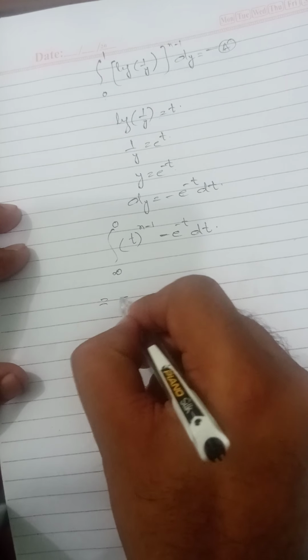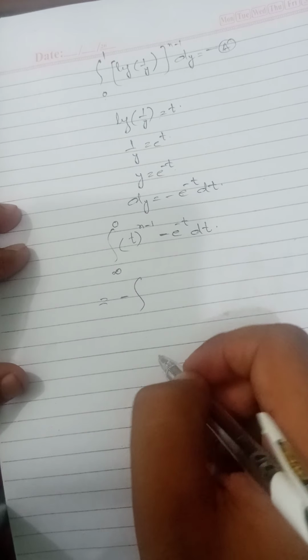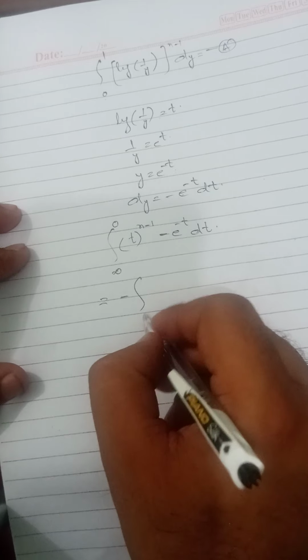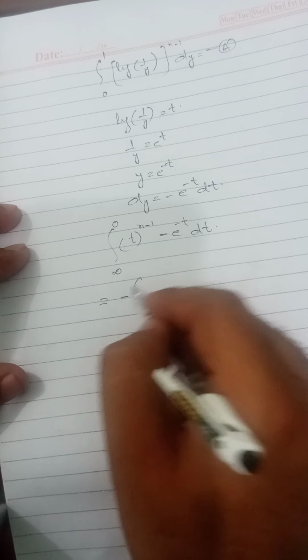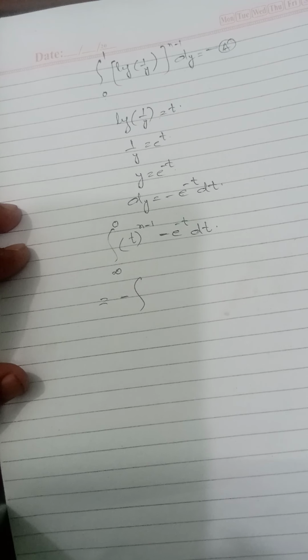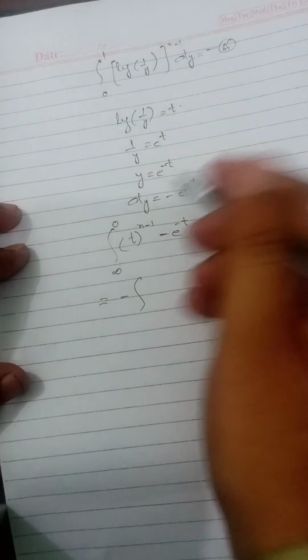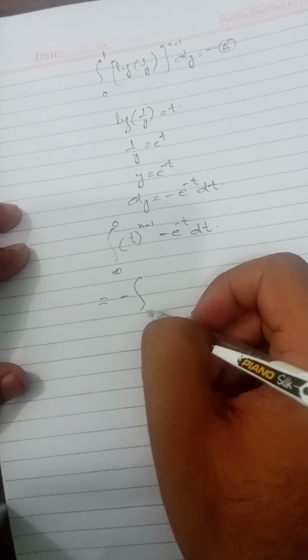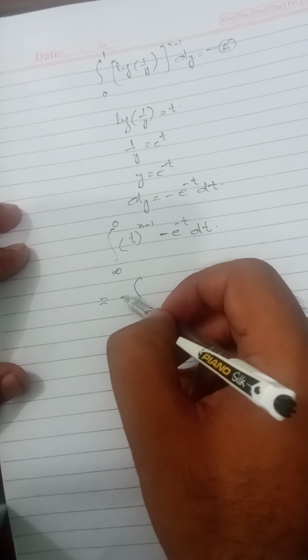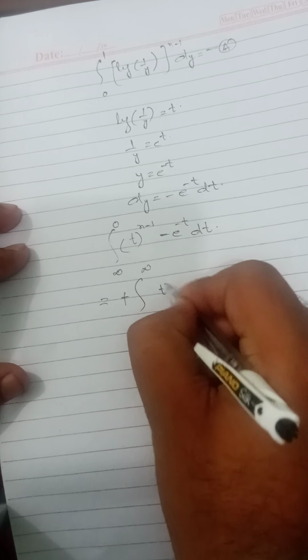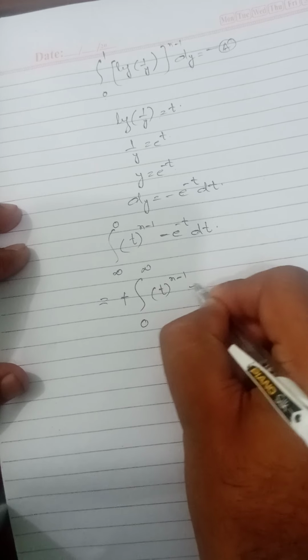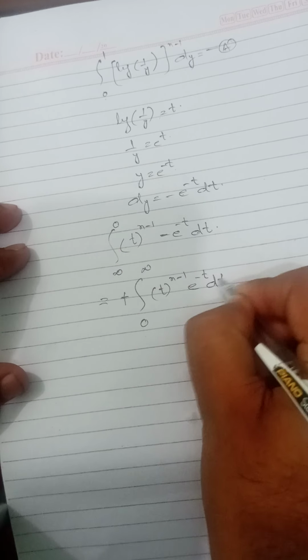This is the original integral. I'll now integrate this. By changing the upper and lower limits, there is a negative sign which comes outside the integral, and this minus will cancel out with the other minus, so it will be plus. So the integral from 0 to infinity of t power n minus 1 e power minus t dt.